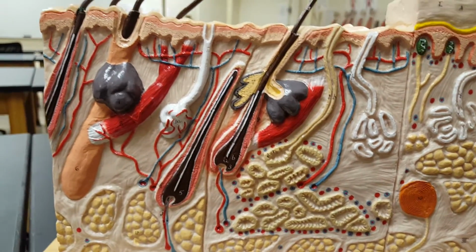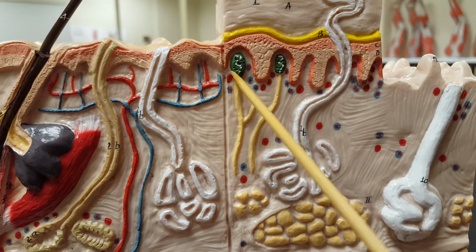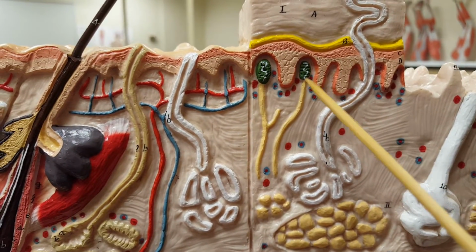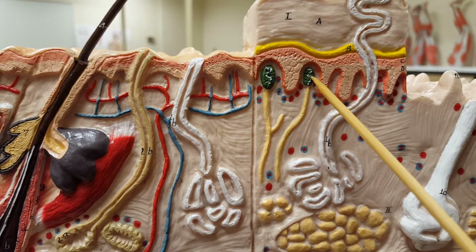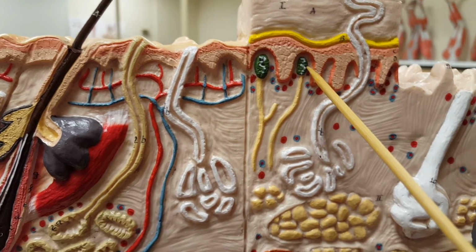When we look at this particular model, you can see right in here in the dermal papillae are Meissner's corpuscles. It's capital M-E-I-S-S-N-E-R apostrophe S. Meissner's corpuscles help us detect light touch.